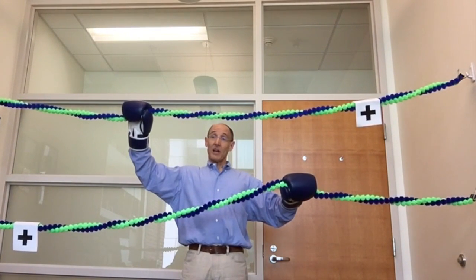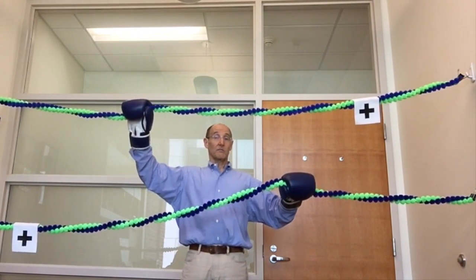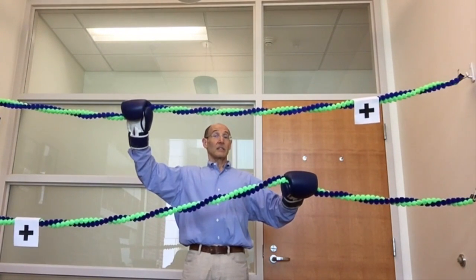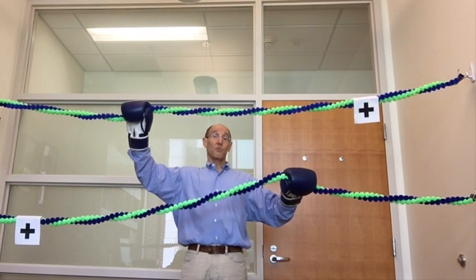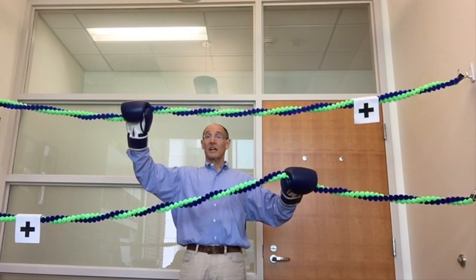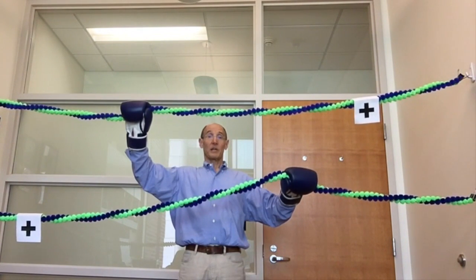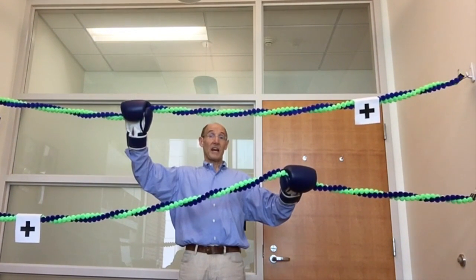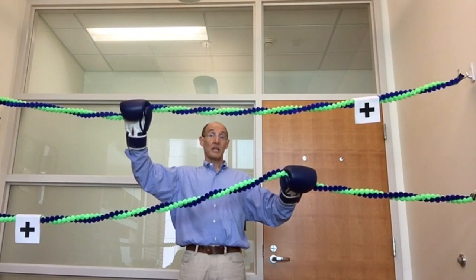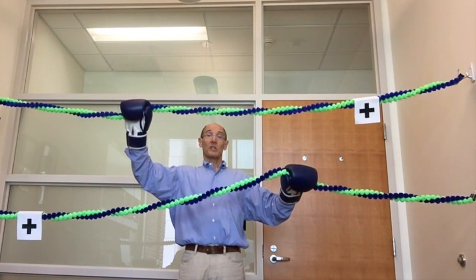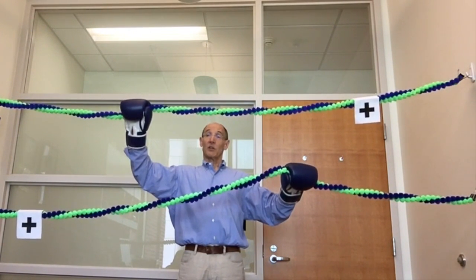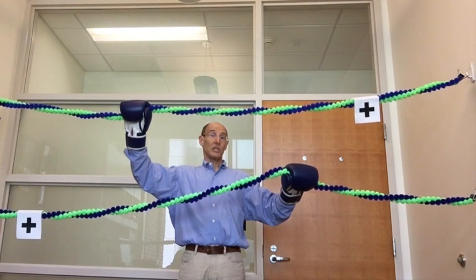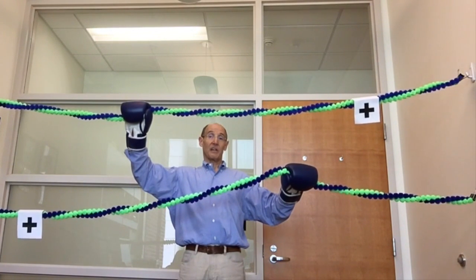The tension they provide in cortical actin is critical for cells because it provides a force that counteracts the hydrostatic pressure that's coming from inside the cell, pushing outward against the plasma membrane, and also supports the plasma membrane when there are forces pushing in and pinching on the cell from the outside.